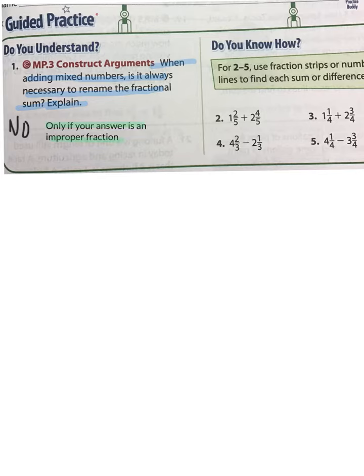All right, we're going to do these problems together. Hopefully you will get it quickly. If not, just remember to try your best and you will get it in the next few days. Number 2. We have 1 and 2/5 plus 2 and 4/5. We're going to draw a line. We're going to always practice drawing lines in between our work to help us separate.